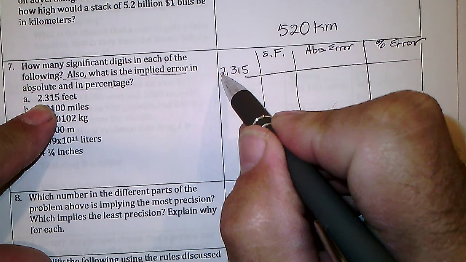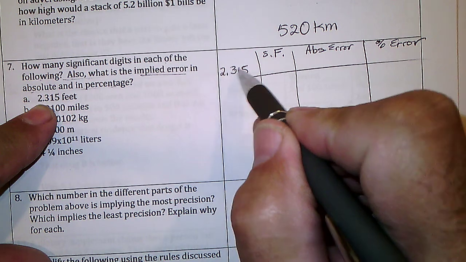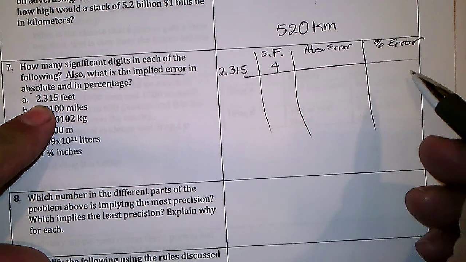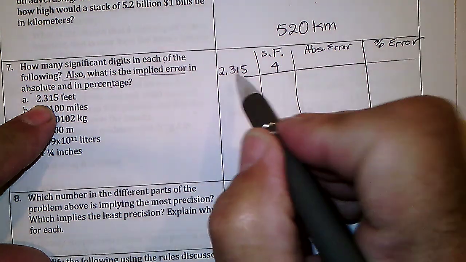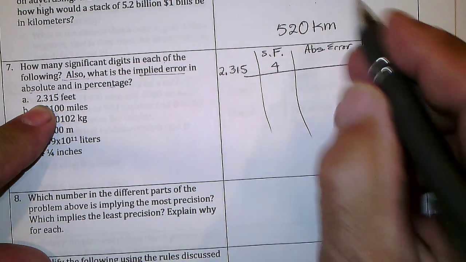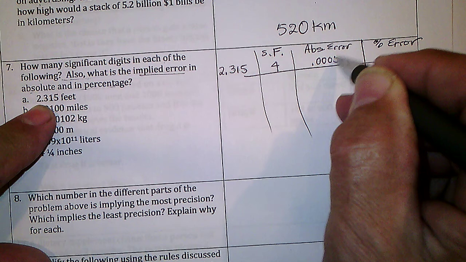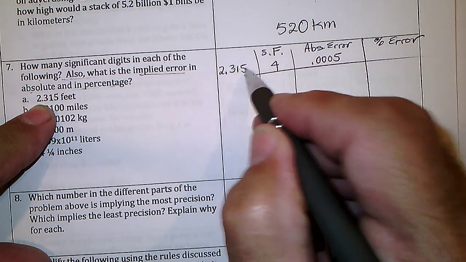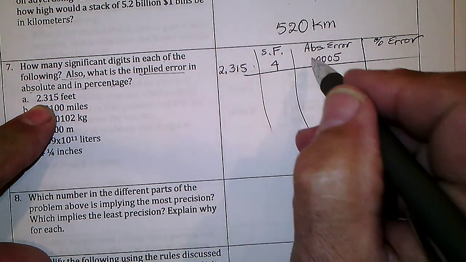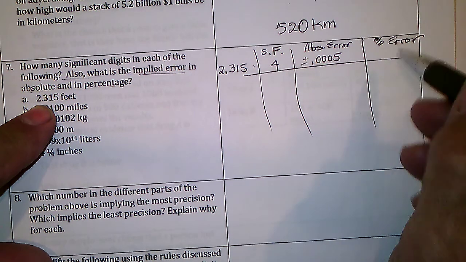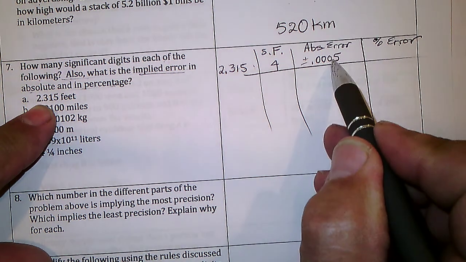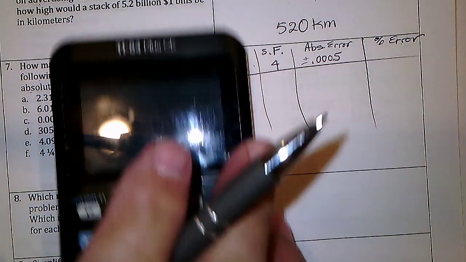So significant digits, there's no pushers, 1, 2, 3, 4. Absolute error, that would be 0.000, the next place, 5. Could be plus or minus. So what's the percentage error? This divided by the original number, changed to percent.